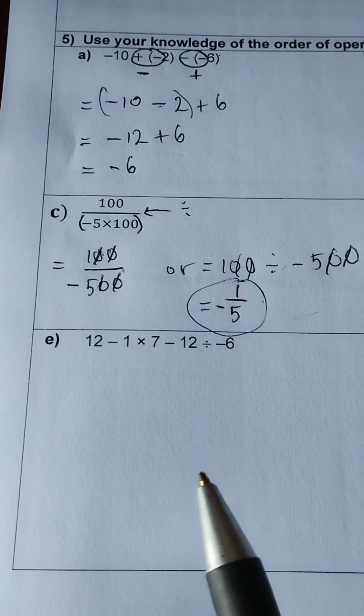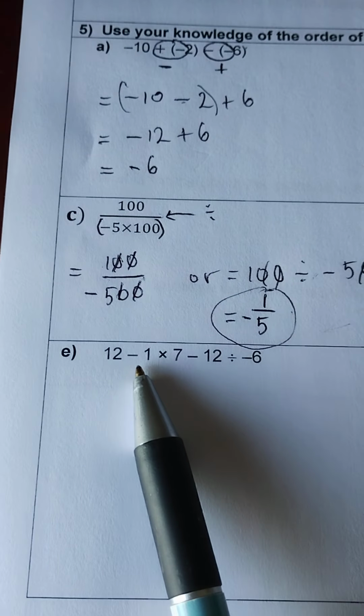Alrighty, with E, remember to have a go first. Now, I check my operations, subtraction.